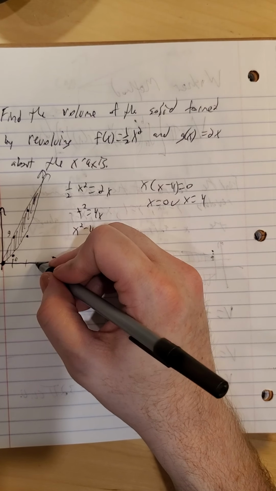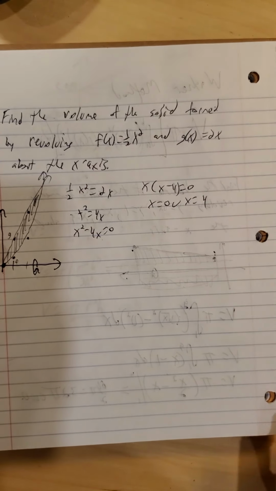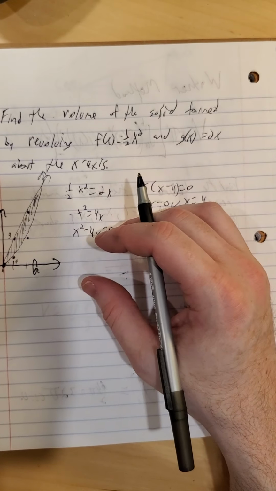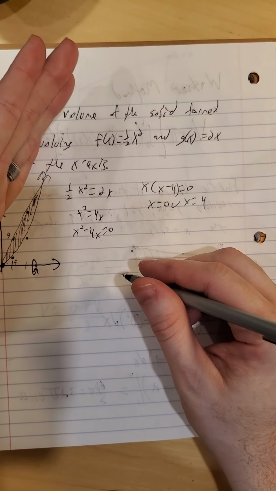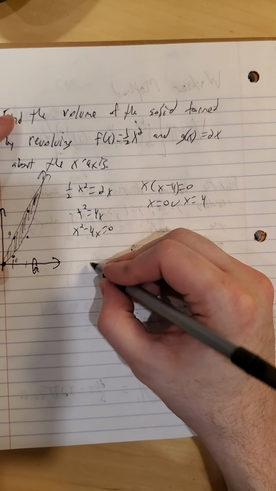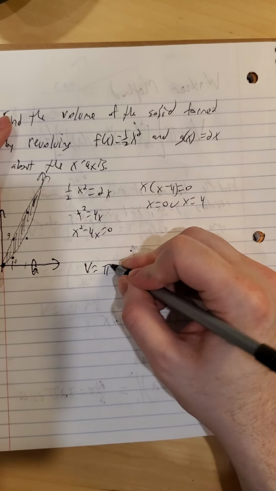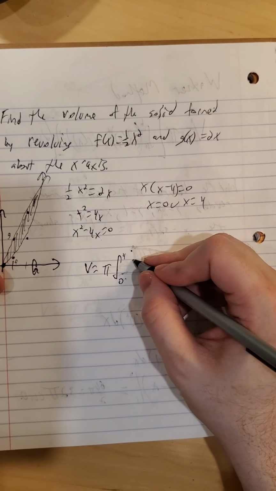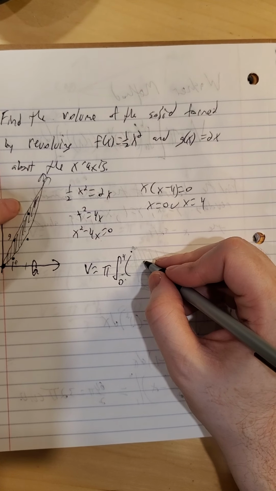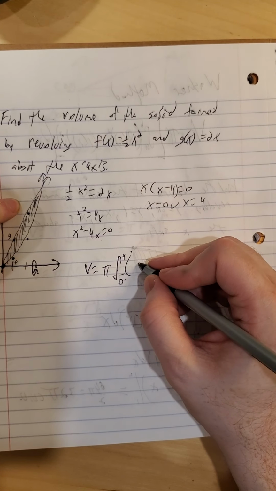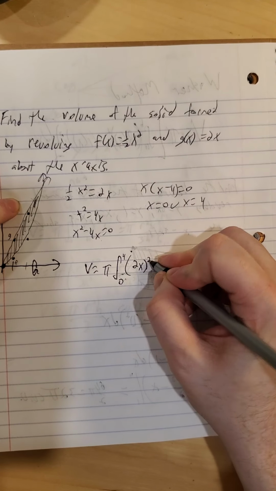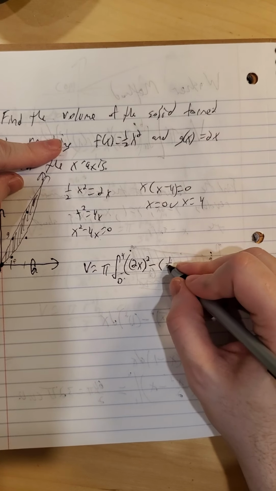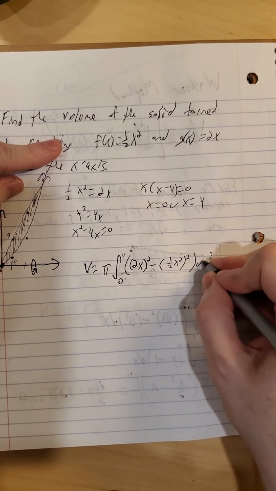And we're swinging this around the x-axis again. So this is another washer scenario. We're going to take the whole volume and cut out what we don't want. So volume would be pi times the integral from, we figured out our bounds, 0 to 4. Outside radius is from function g. So outside radius squared, 2x quantity squared, minus inside radius is the curve function f, half x squared quantity squared, times dx.